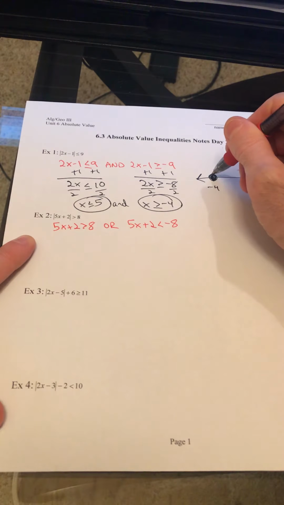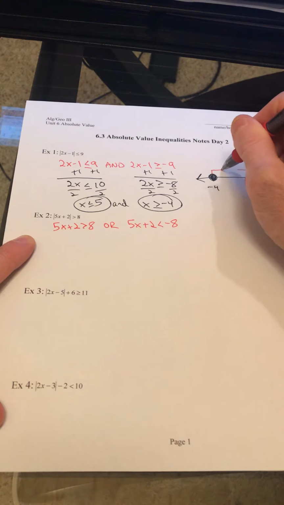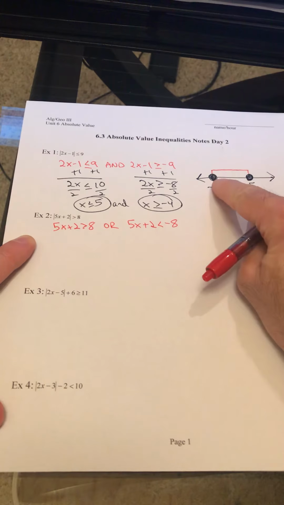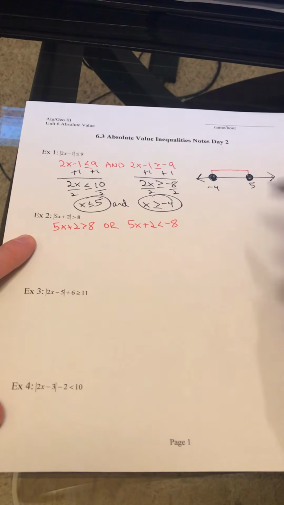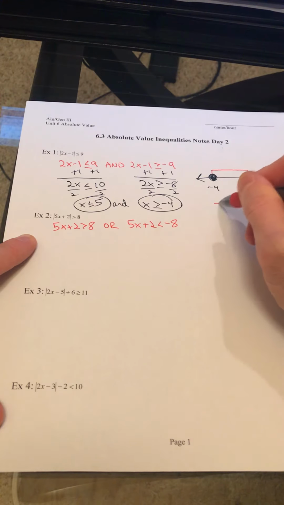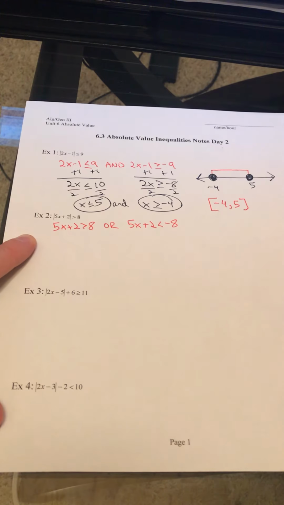Greater than or equal to negative 4, when it's greater than, it points to the right. When they are pointing inward like this, we do go ahead and connect. And our interval starts at negative 4, stops at 5. Closed dots, we will use brackets.